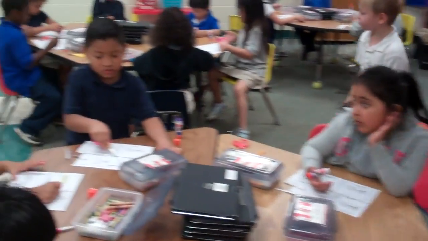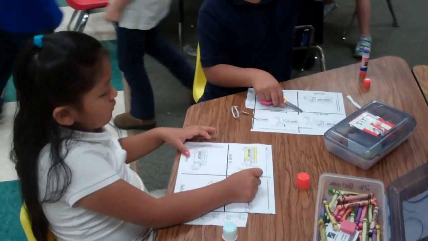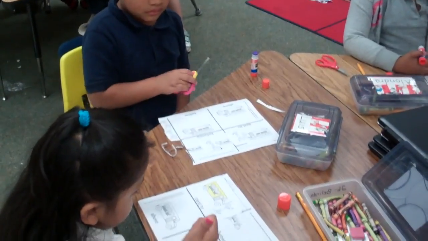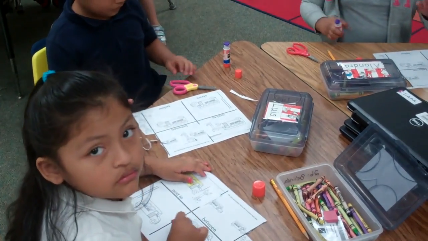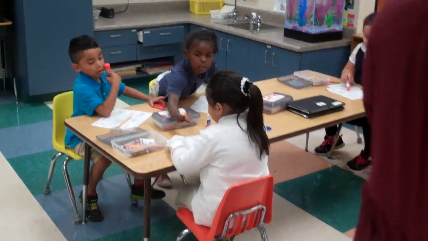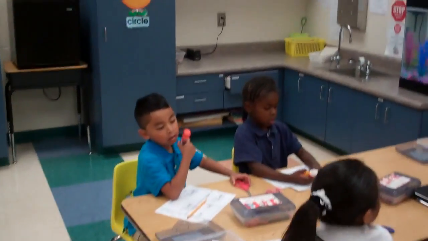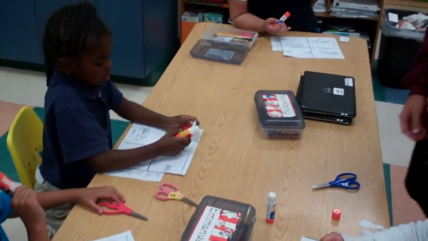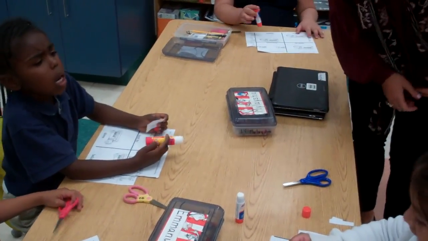It's not right. It's between. Look at that. And that's not next to. That's in front of. That's behind. What did we say earlier on the chart? Yep, that's in front of. No. Remember? Look up there.